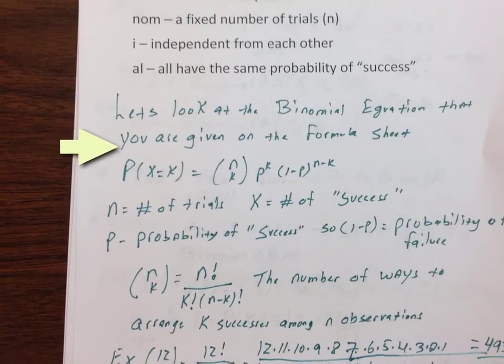Let's look at the binomial equation that you're given on the formula sheet. The probability that X equals k is equal to n choose k, that's a combination of n and k, times p to the k power, times 1 minus p to the n minus k power. There's your n, the number of trials. There's your k, the number of successes. p is the probability of success, so 1 minus p is the probability of failure.